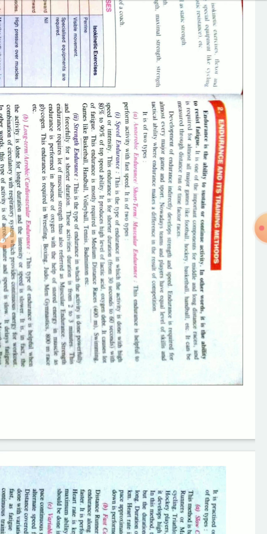For example, in running, cross country running, marathon running, football, hockey. Means, okay, doing the activity for a long period of time without fatigue. बिना थकावट के कोई भी एक्टिविटी लंबे समय तक करना. This development of endurance indirectly develops the strength and speed.